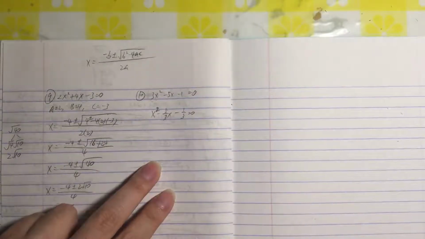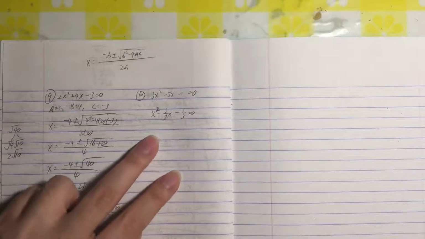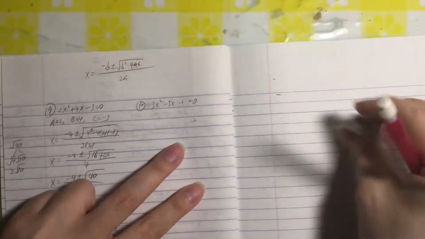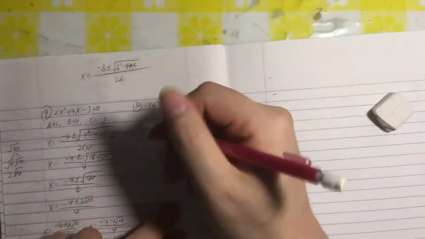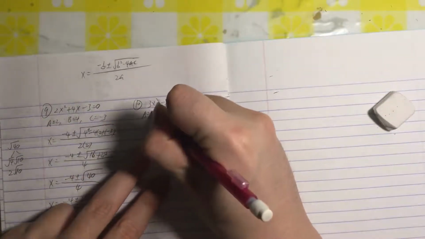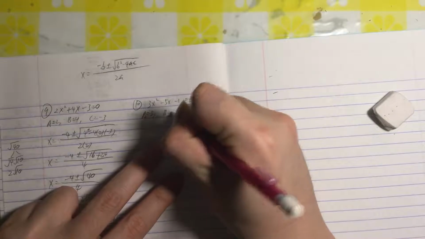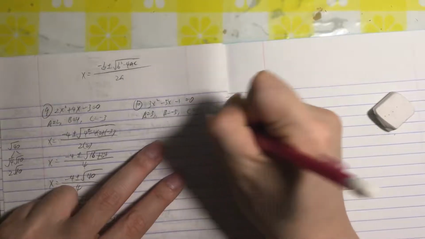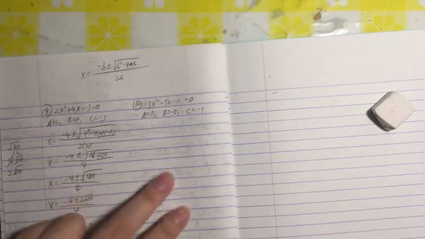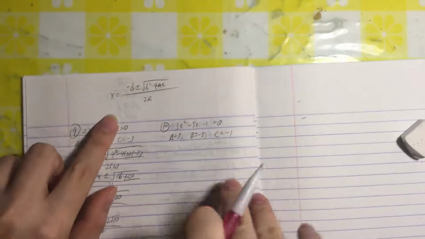So for this equation, the best choice for us is to solve by quadratic formula. For the quadratic formula, first step, try to recognize a, b, and c. Here a is 3, b is -5, c is -1.